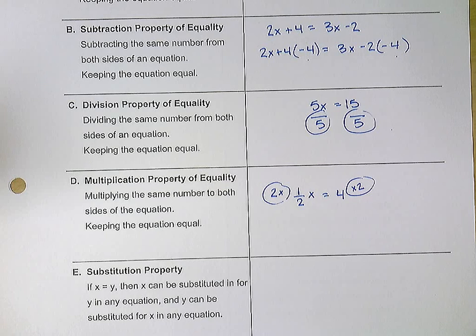So all of these properties of equality are the same. It just depends what operation you're performing. Okay, if you're adding something, it's the addition property of equality. If you're dividing, it's the division property of equality. Make sense? Yeah, you're still with me?